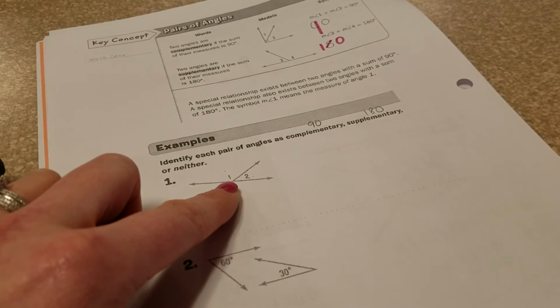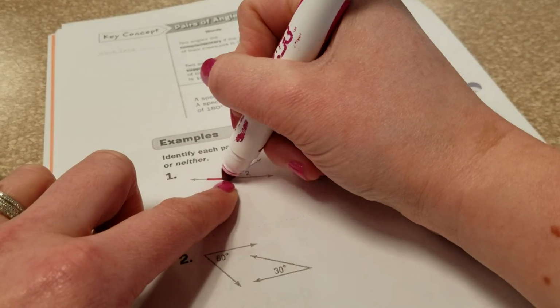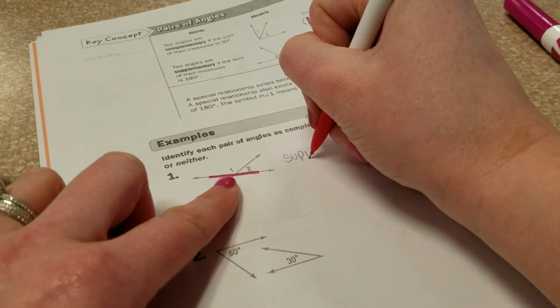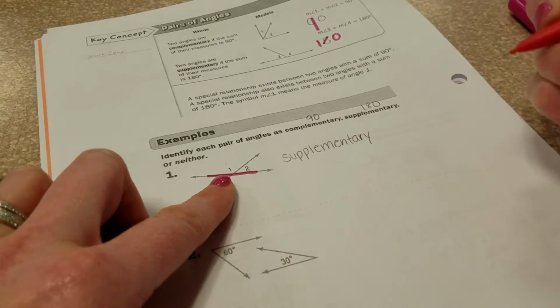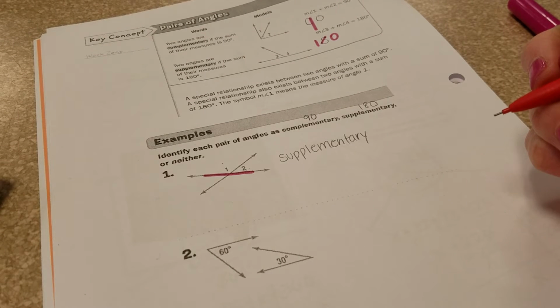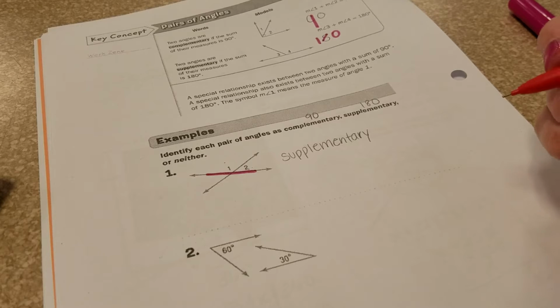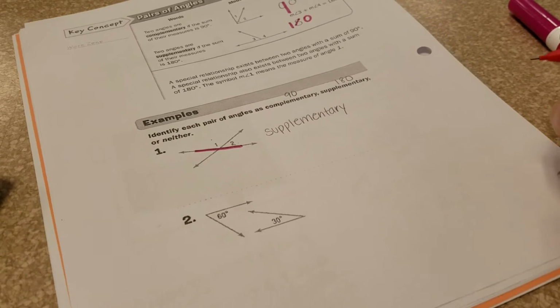If I look at those two, cover up the bottom half of the picture, together they form a line. Since we know a line has 180 degrees, these two angles together are supplementary because they add to be 180 degrees. In our last lesson, we called this a linear pair. Linear pair and supplementary can be interchangeable. It's just that linear pairs are always next to each other. Supplementary angles do not necessarily have to be next to each other.